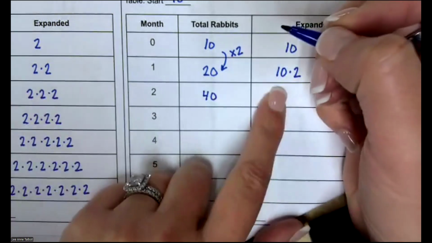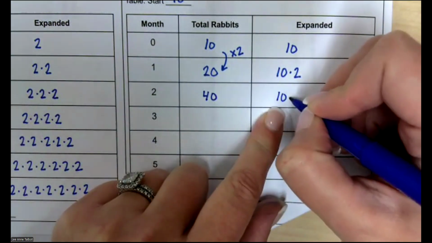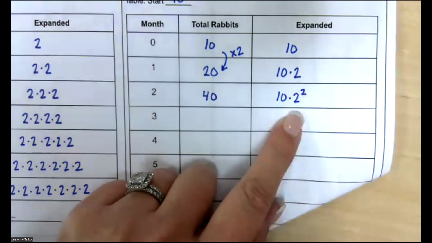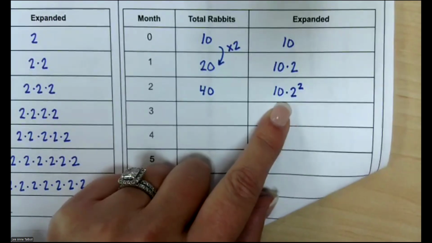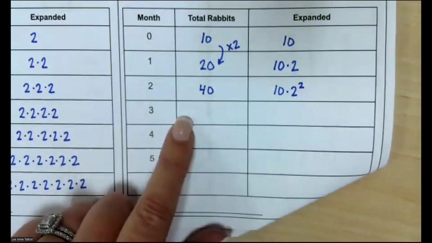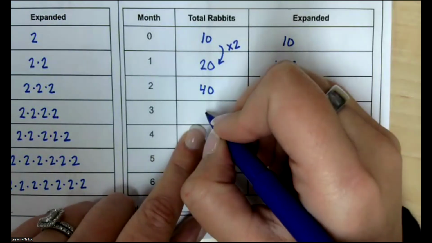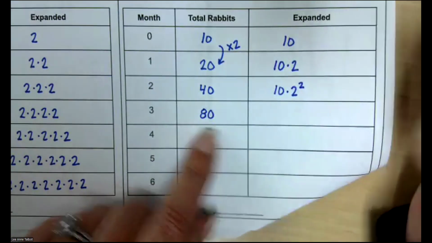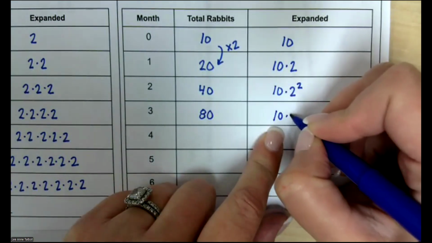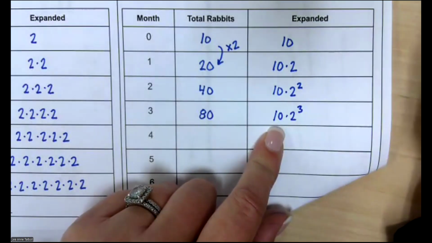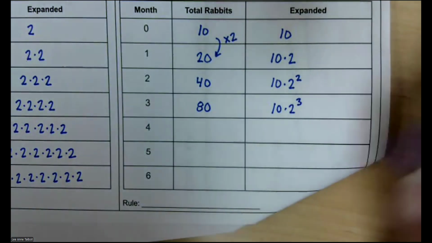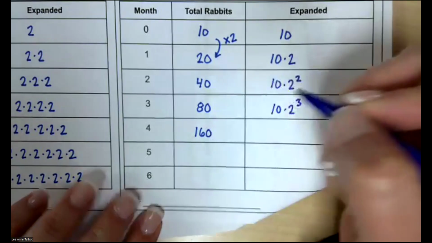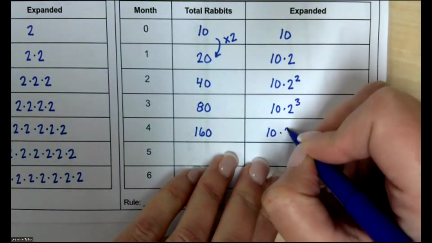Okay, and what I want you to do is come over here and go 10 times 2 squared. Okay, what would this one be? 80. 10 times 2 cubed. Are you picking up what I'm laying down? Okay. 160. 10 times 2 to the fourth.